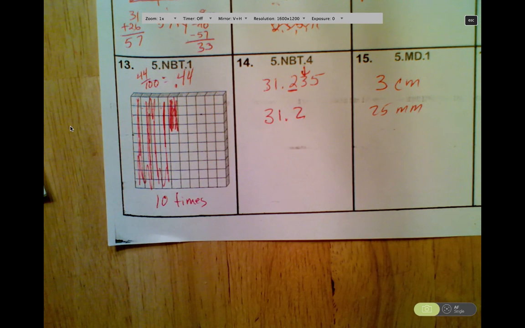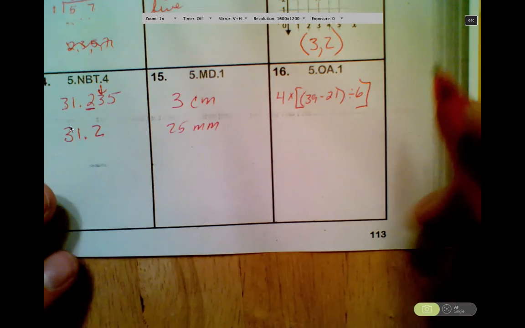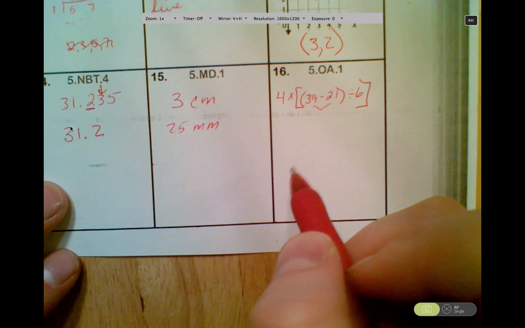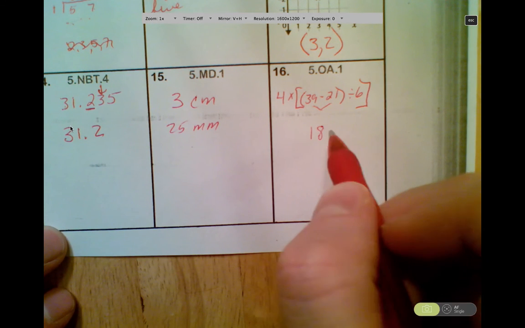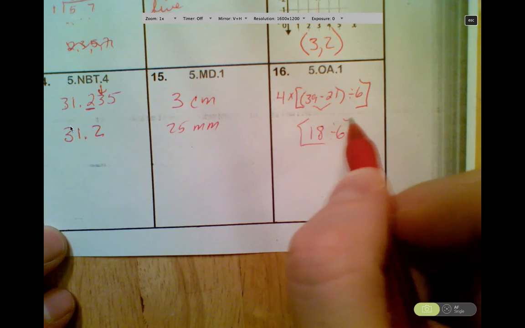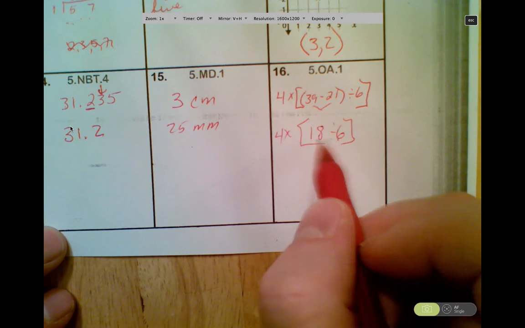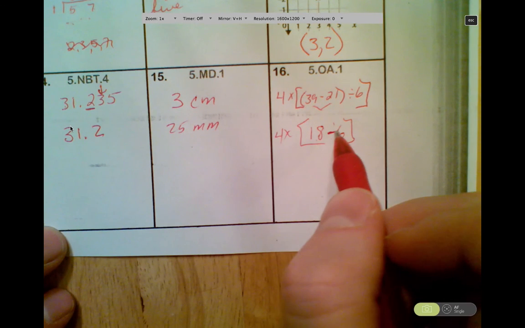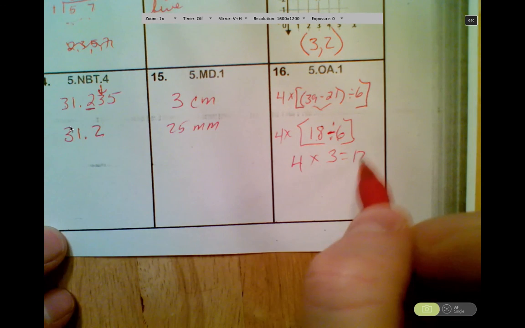And finally, number 16, we're going to go ahead and do what is inside our brackets. This goes first, so 39 minus 21, that gives me 18, divided by 6 in our brackets, times 4. Do our brackets next. 18 divided by 6 is 3. And 3 times 4 is 12.